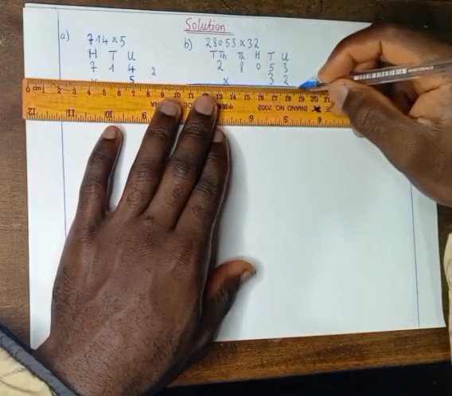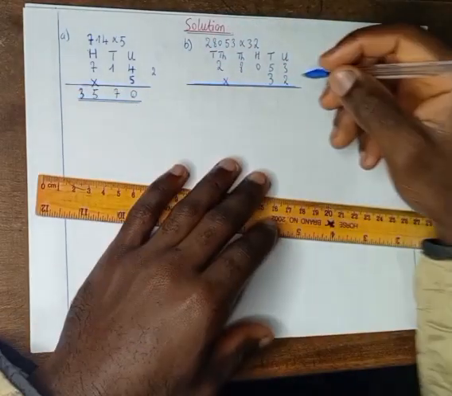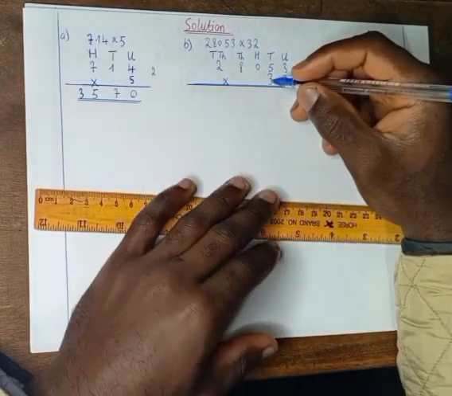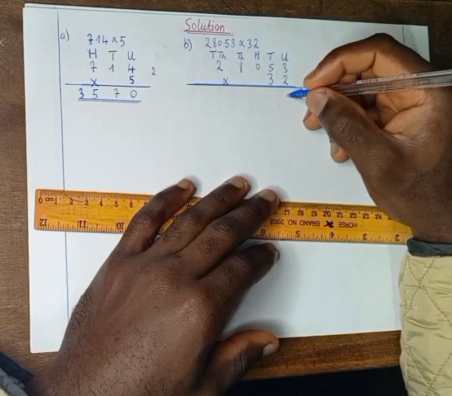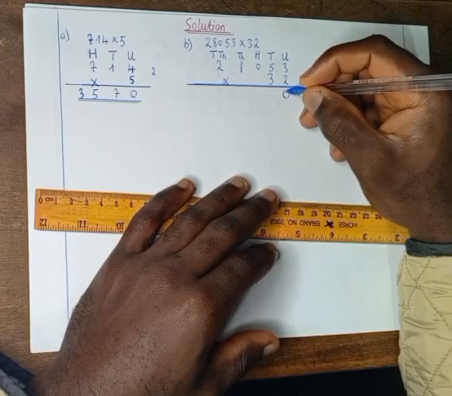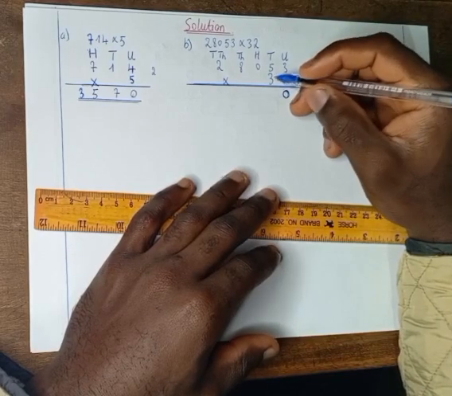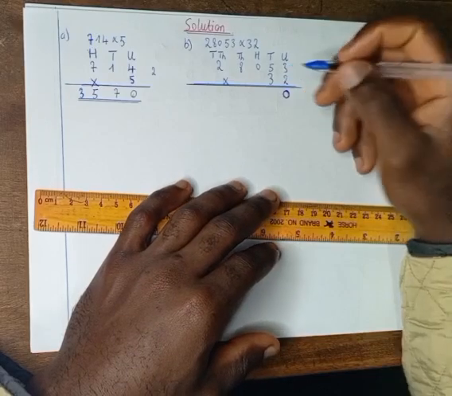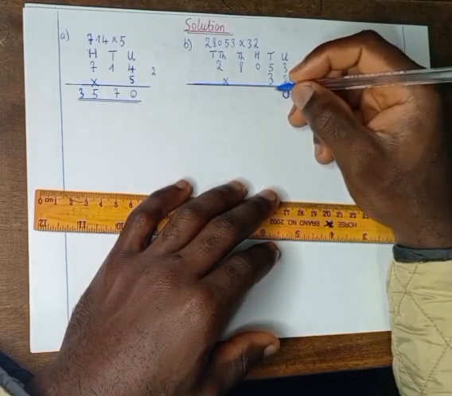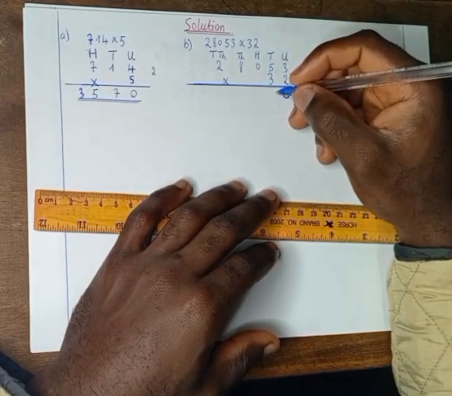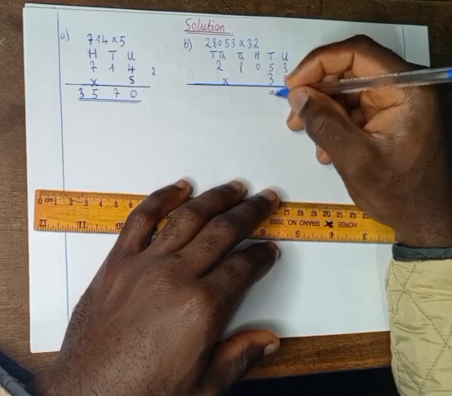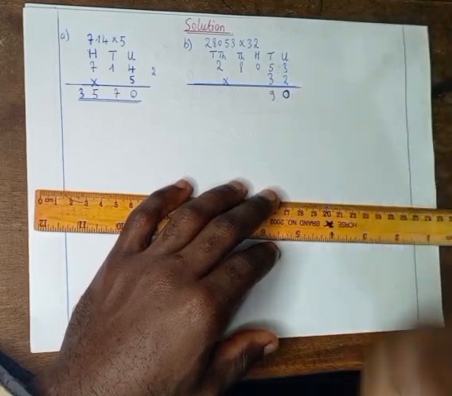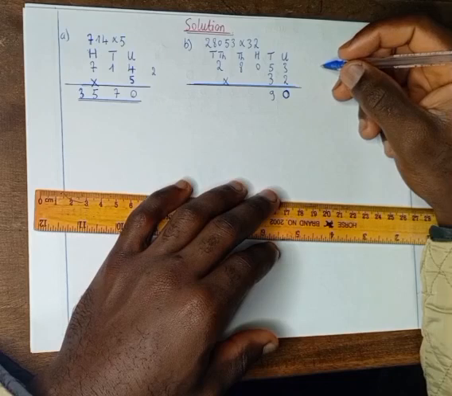We can decide to start with the highest place value, which is 3. If we start with 3, we are going to fix a 0 under units. Then we take 3 times 3. 3 times 3 gives us 9. We are going to write down the 9 under tens. 3 times 5 gives us 15.